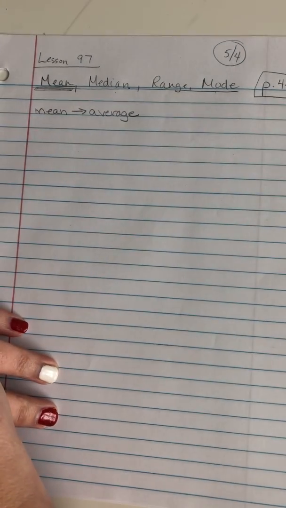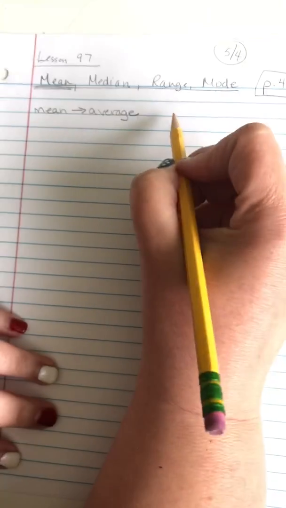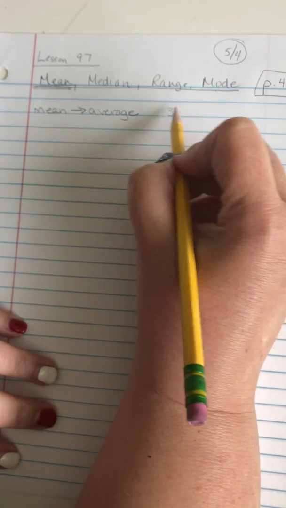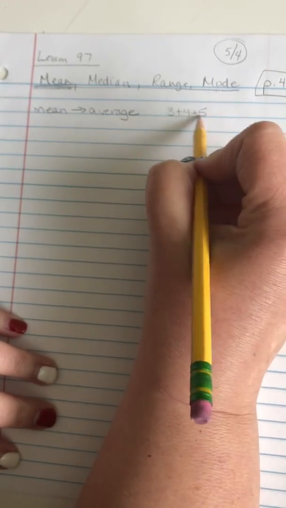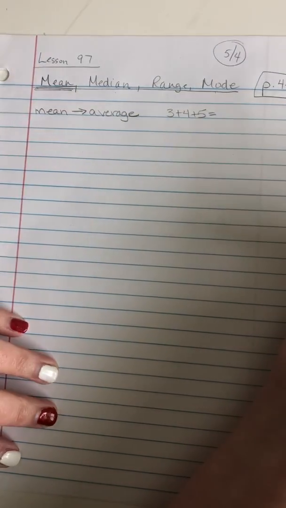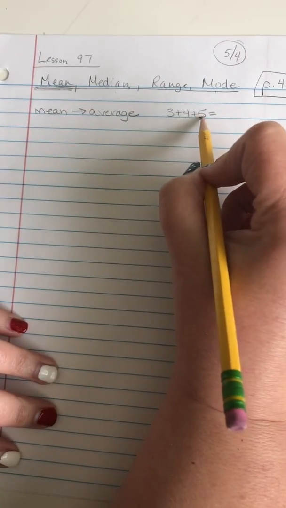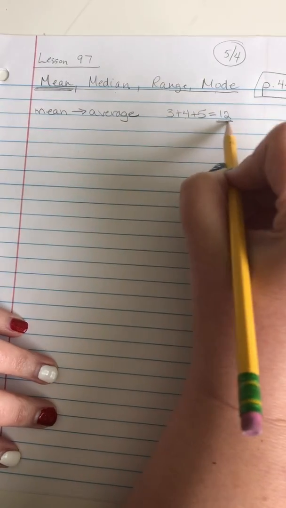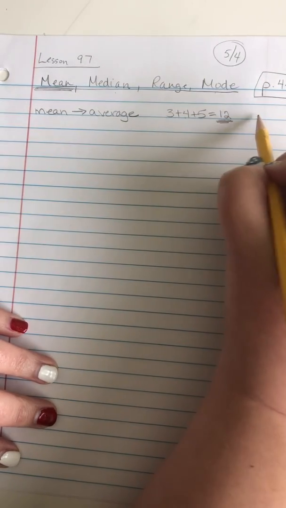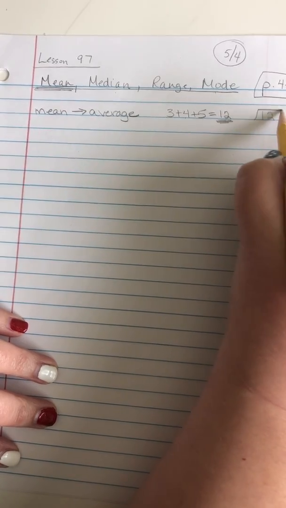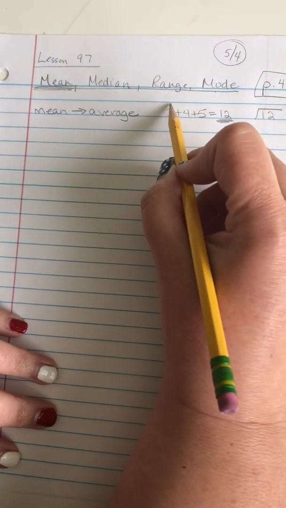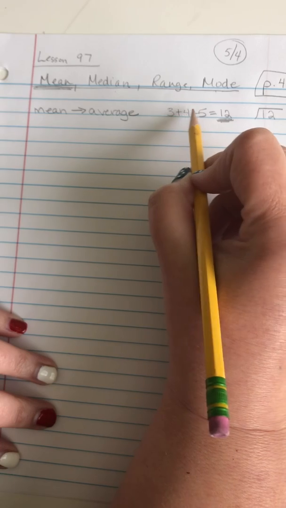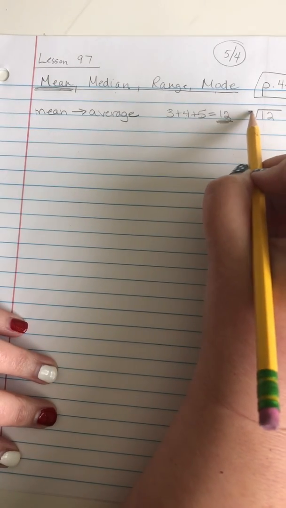Okay? When we did our average, we would take however many numbers, and we would add them up. So 3 plus 4 is 7, plus 5 is 12. And then we would take the sum of those add-ins, 12, and divide it by the number of add-ins, which is 1, 2, 3 add-ins.